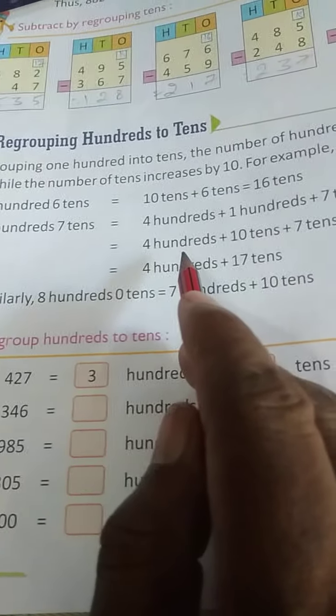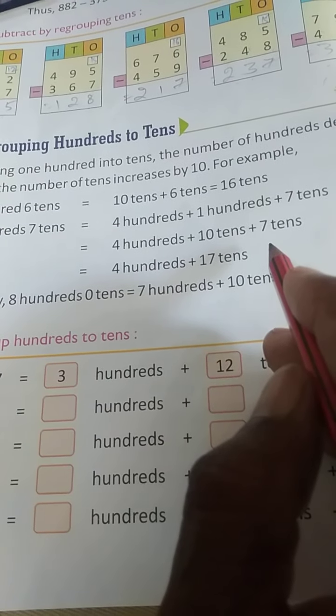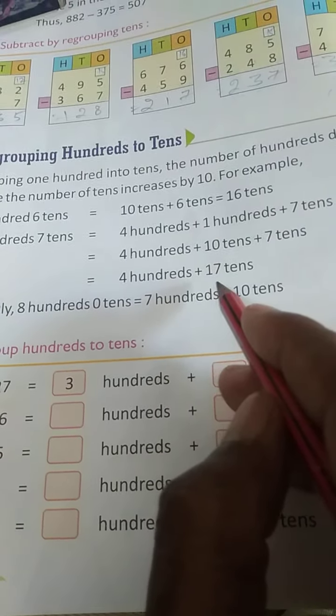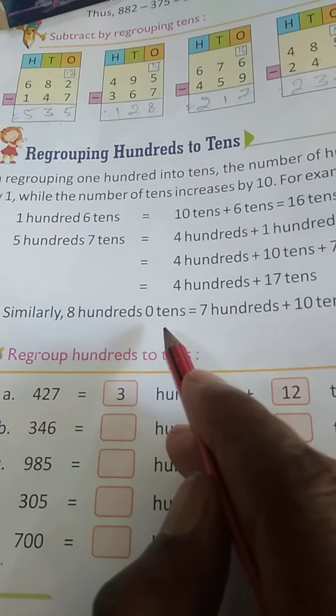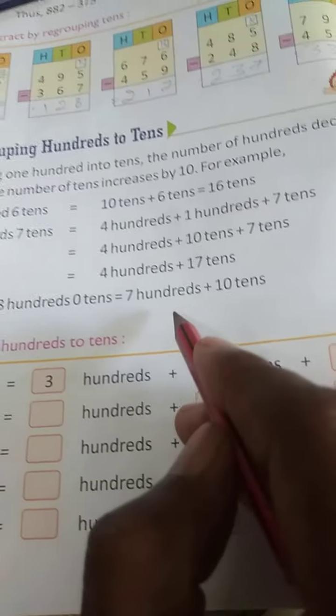Now 400 plus 10 tens plus 7 tens, 400 plus 17 tens. Similarly 800, 0 tens equal 700 plus 10 tens. In this way we have to solve these sums.